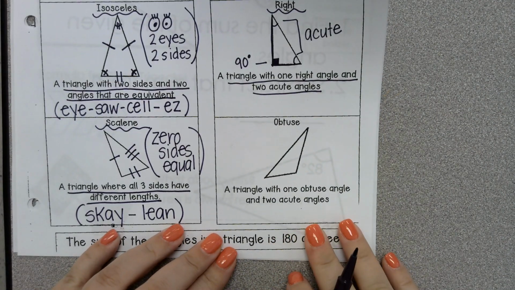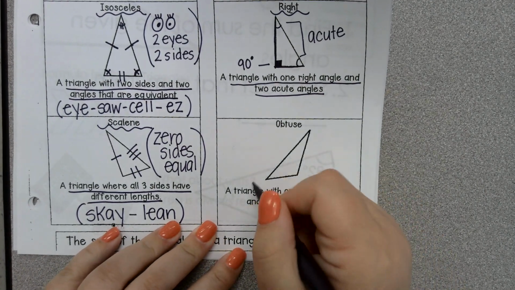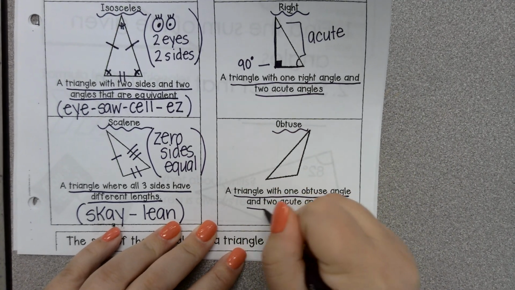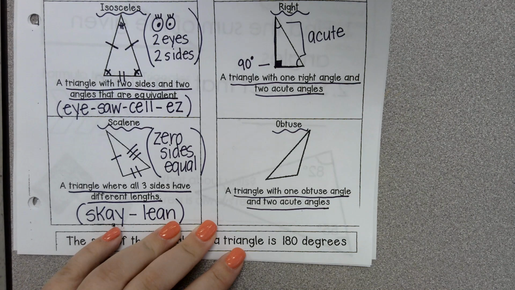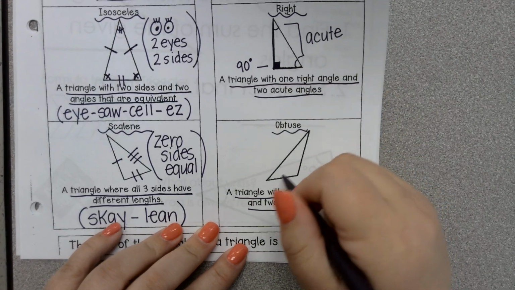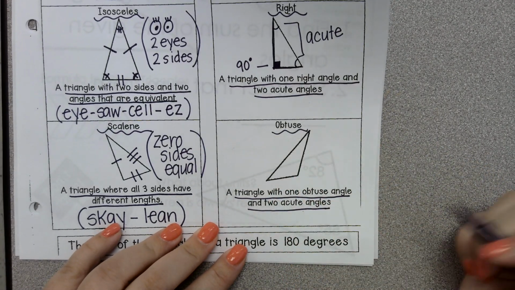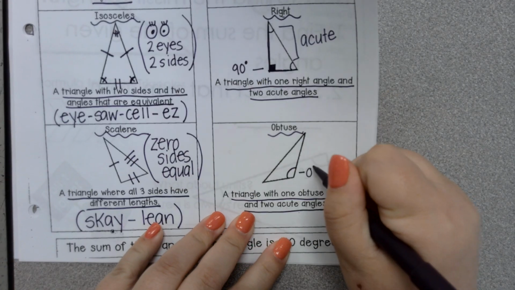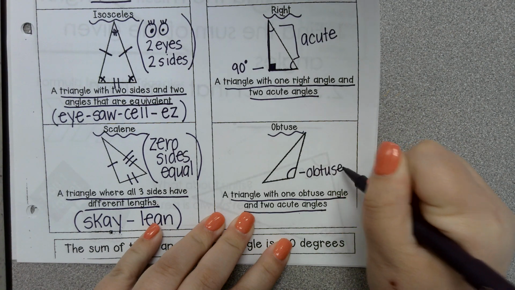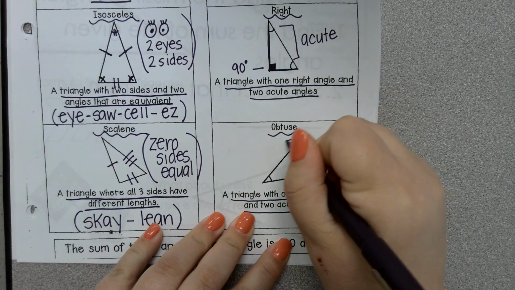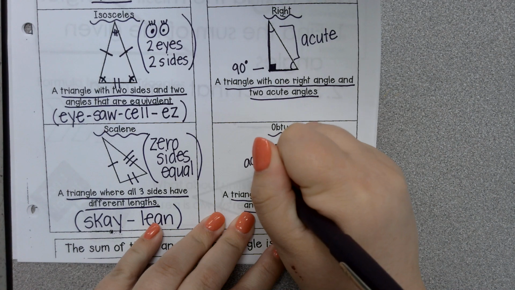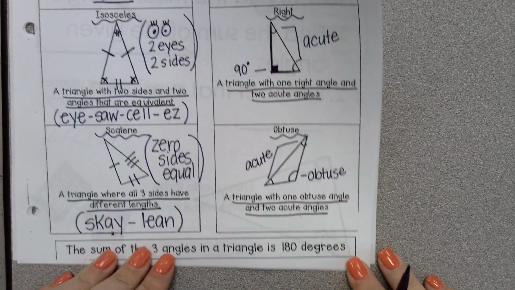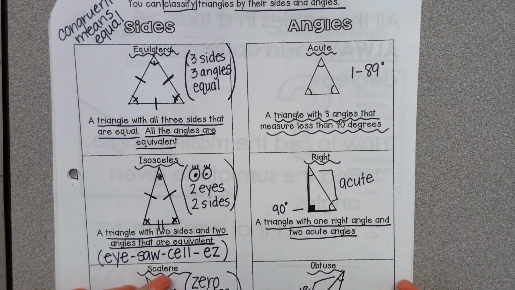And then finally, an obtuse triangle. An obtuse triangle is a triangle with 1 obtuse angle and 2 acute angles. So when I look at my triangle right here, this right here is my obtuse angle. And these 2 angles right here are acute. So that is how we can classify triangles.